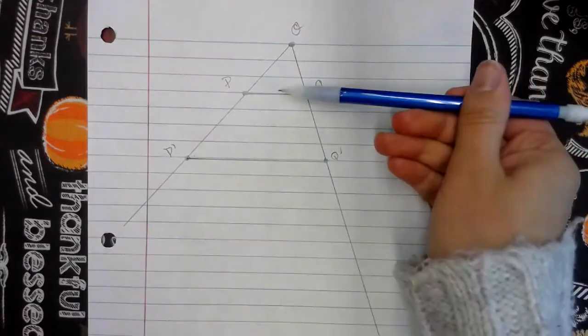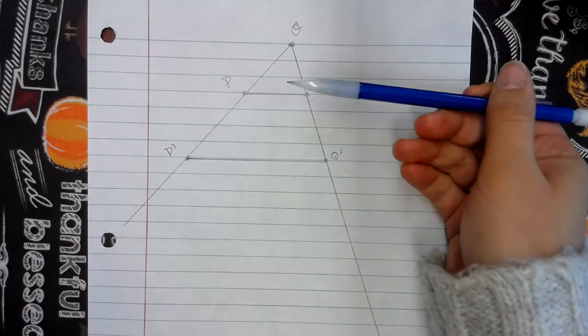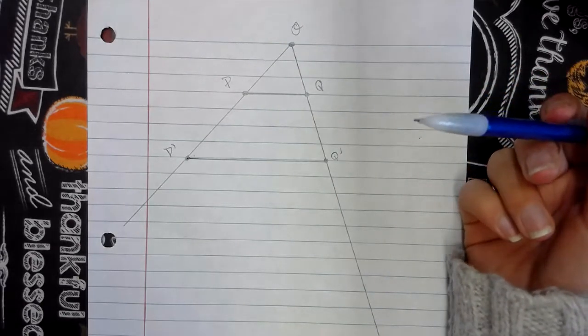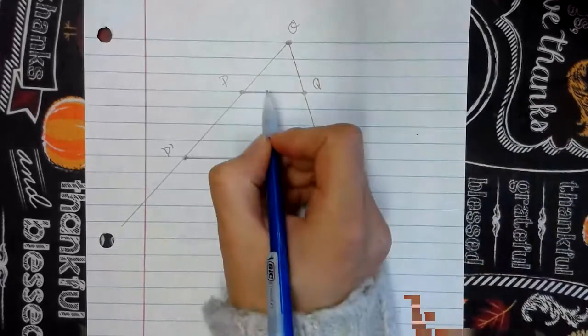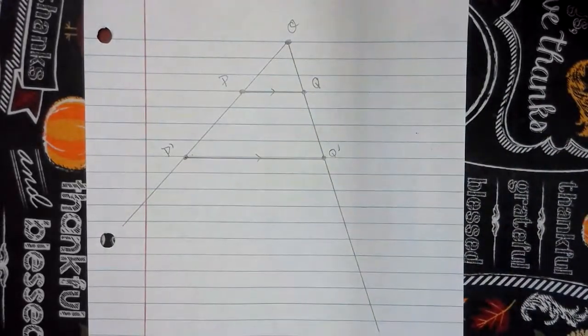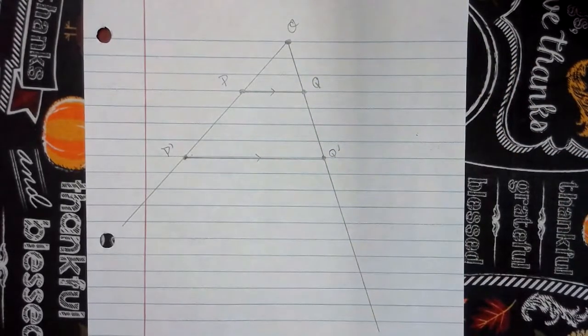Well, both of them lie on the notebook paper lines. And how are notebook paper lines designed? They are parallel. So we see that PQ and P prime Q prime are parallel lines because of the fact that they lie on these paper lines.